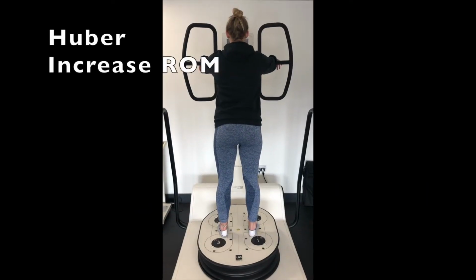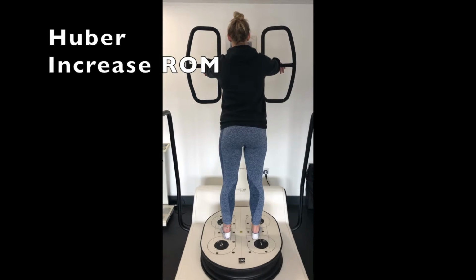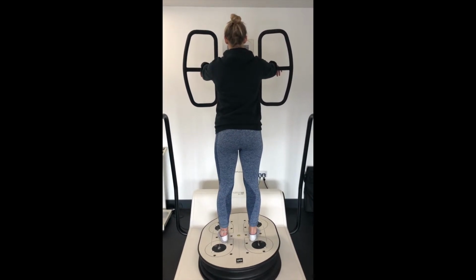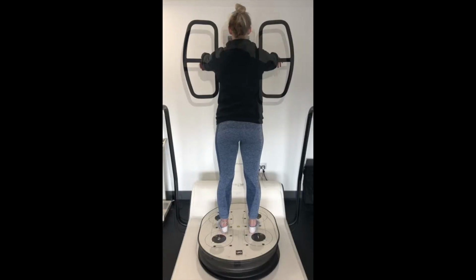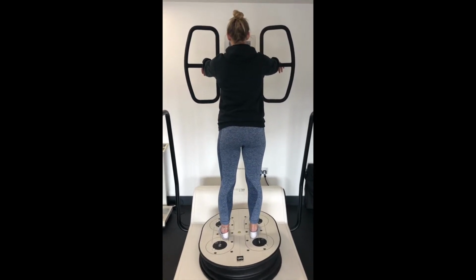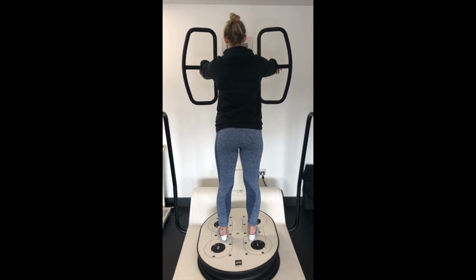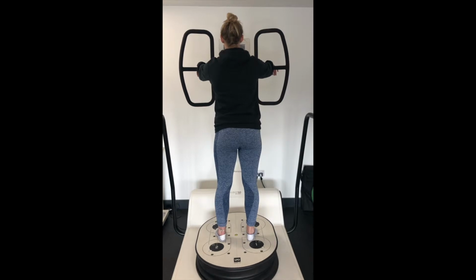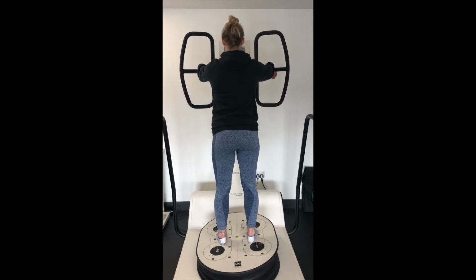The Hover 360 is a modern piece of technology that has many functions, but in this case is used to help with increasing flexibility and mobility. It works through a moving platform that moves across all planes of motion and will help stretch the surrounding muscles of the ankle in this case. It will help to increase the range of motion at the ankle.